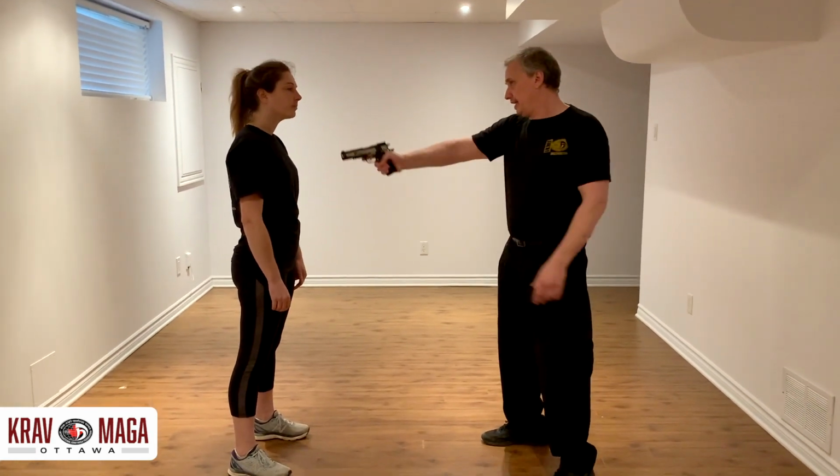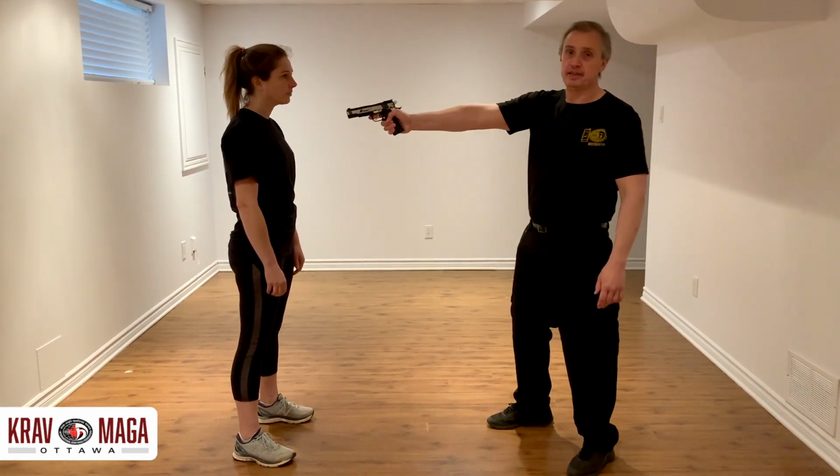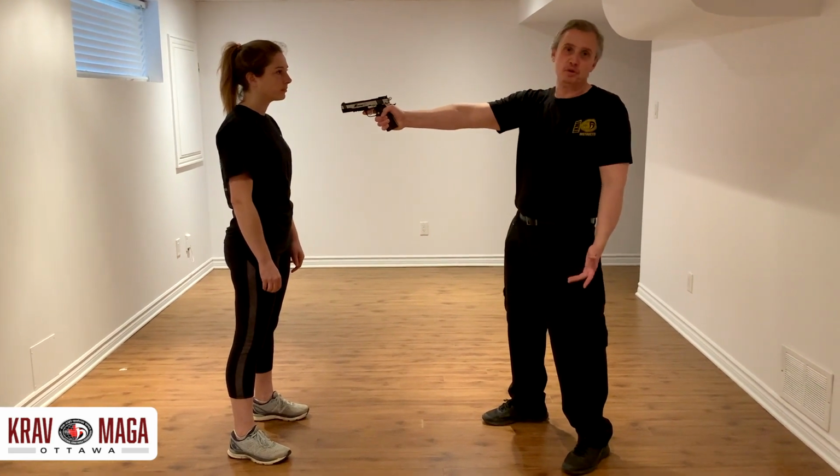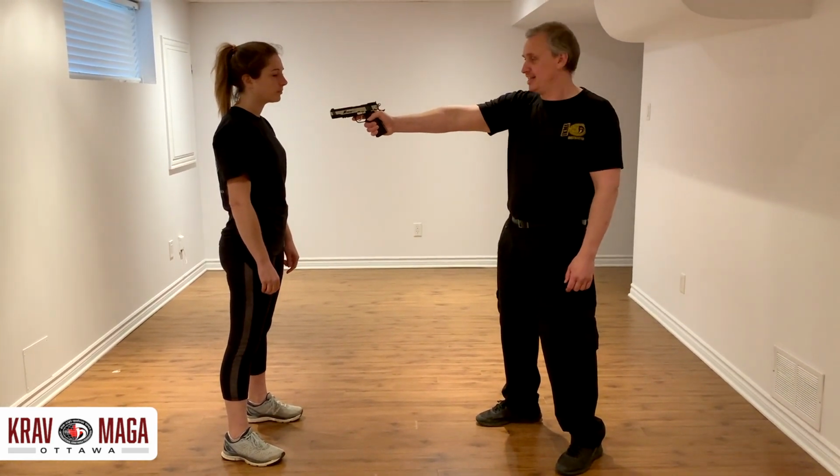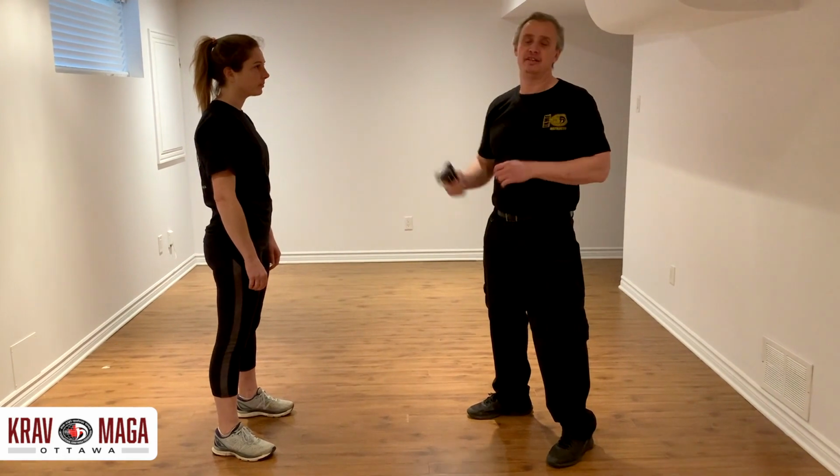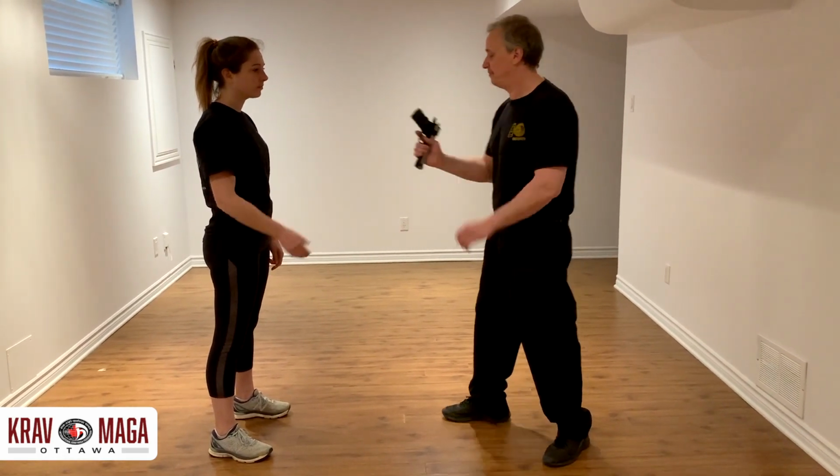The problem is like that, the gun is pointing straight at you. Not a very common situation, but good to start practicing the principle. He's not nervous, he's just pointing the gun and asking you for something.